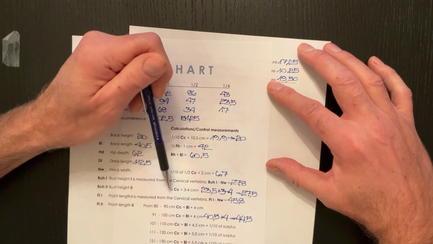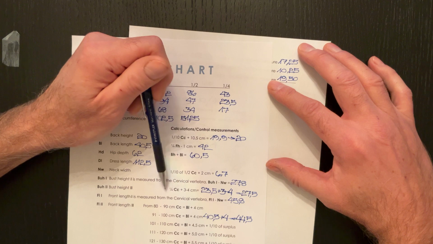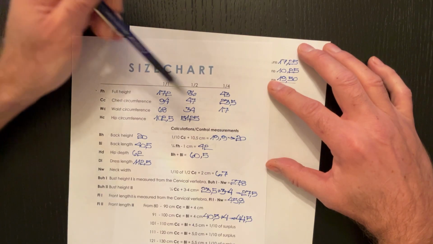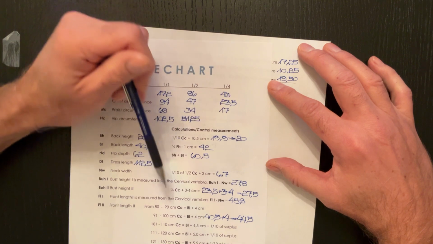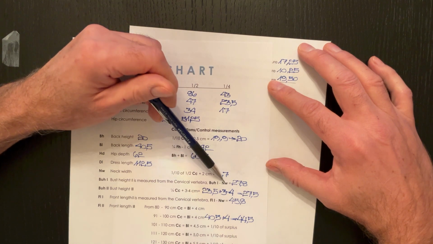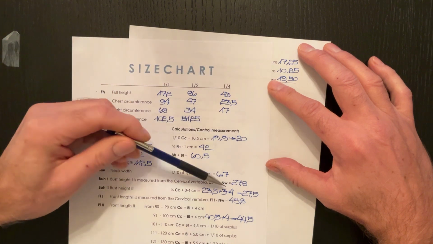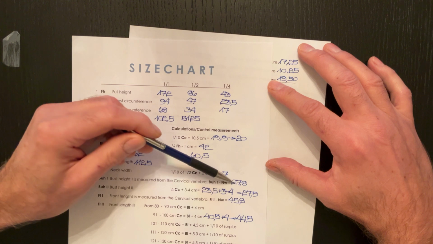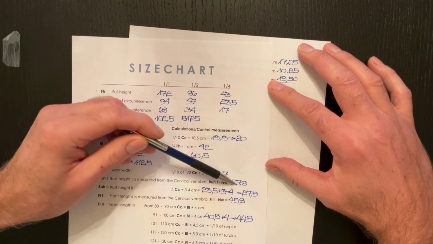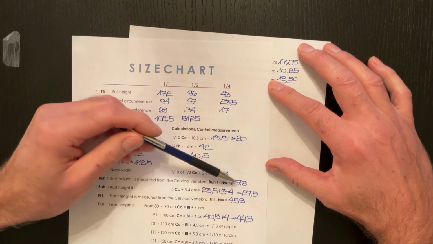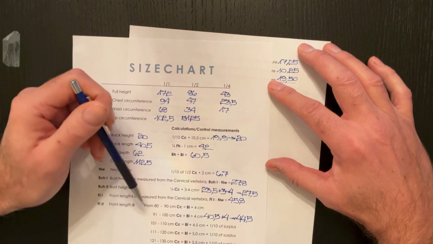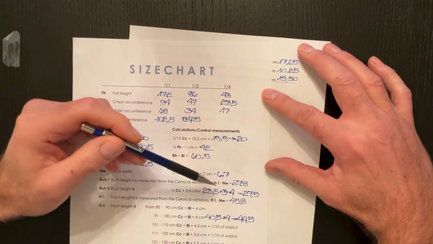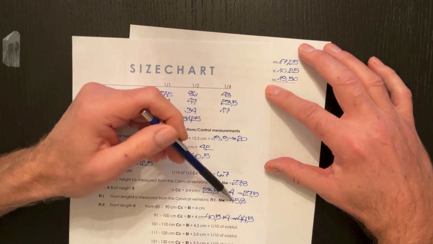The bust height 2 is a control measure. 1/4 of your chest circumference is here, plus 3 to 4 centimeters. I decided to use 4, so I had this measure, and it's very close to what I measured on the mannequin, so I'll keep to that. The front length is measured also from the cervical vertebra, and withdrawing the neck, I get this measure.